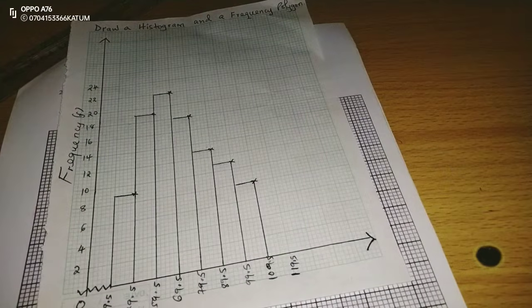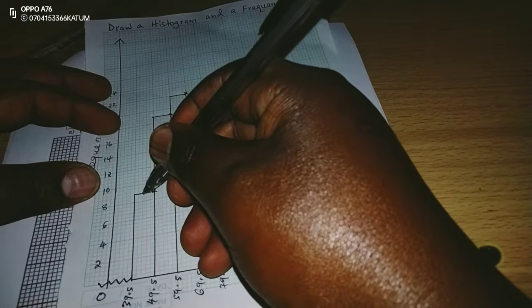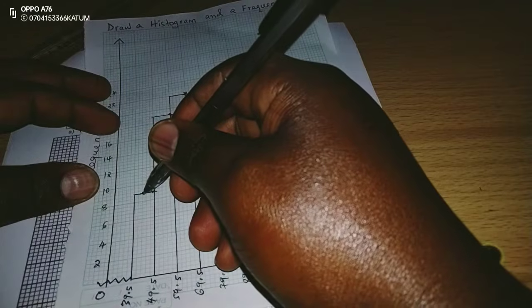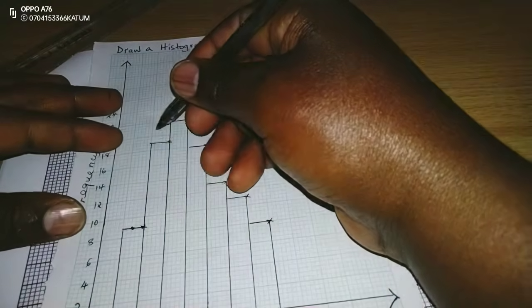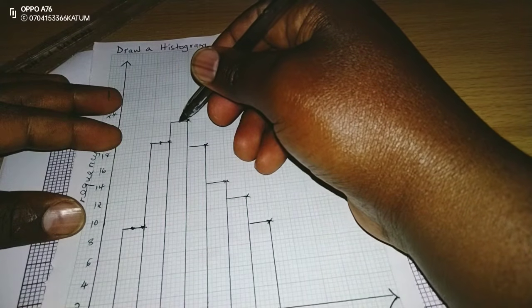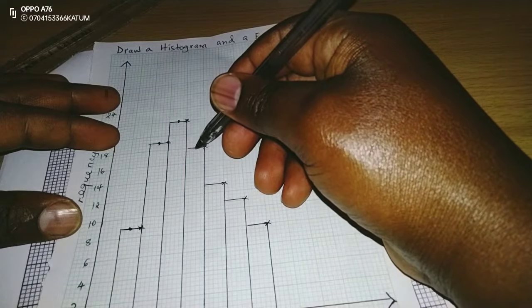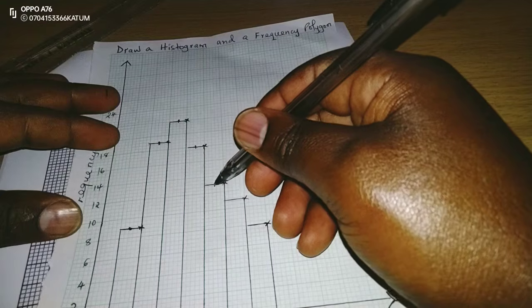Now, with a histogram, we can easily plot a frequency polygon by joining the midpoints of all the classes. We identify the midpoint of each bar and connect them using straight lines, not curves, and that gives us a frequency polygon.